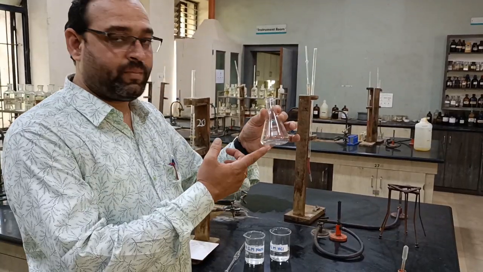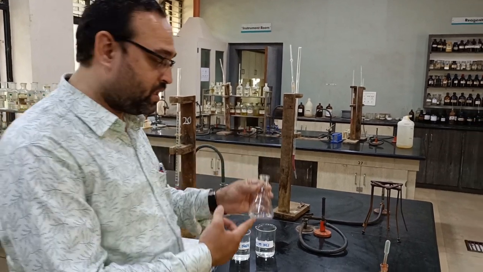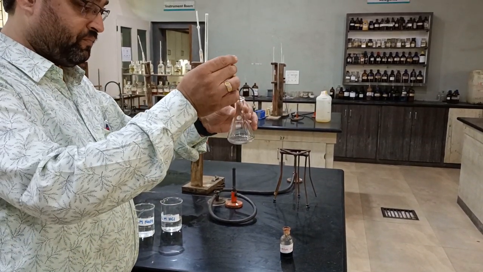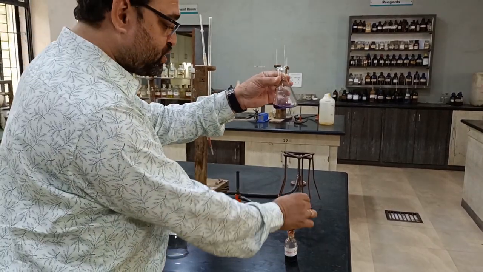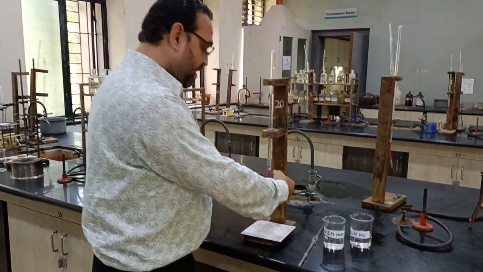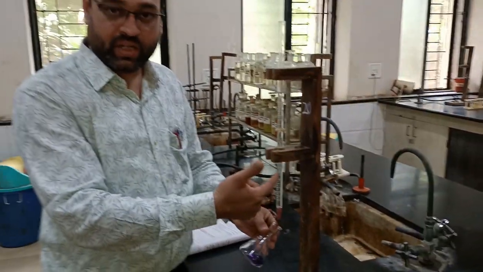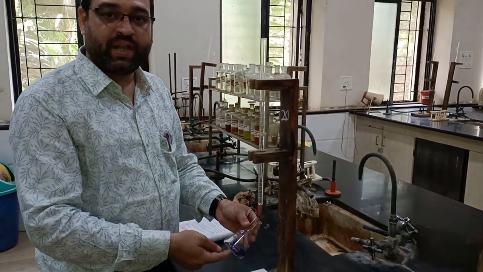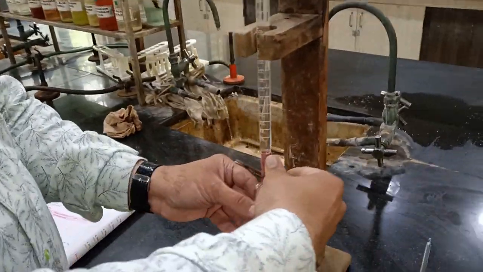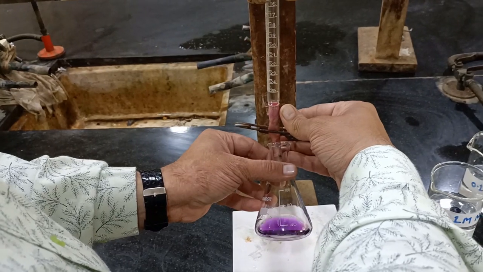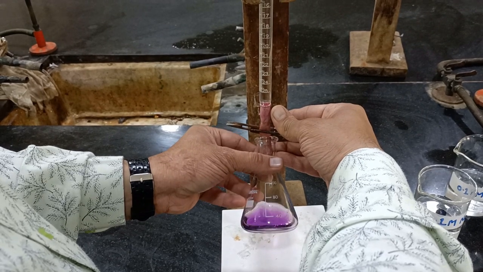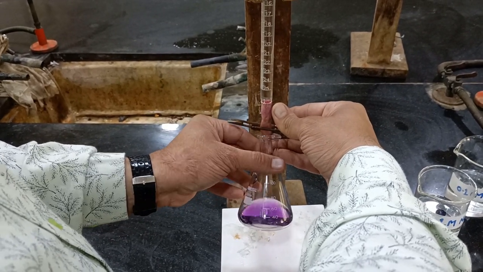After taking the 10 ml 0.1 molar NaOH solution, I add a few drops of universal indicator here. The color changes to violet. Let's start the experiment here. The HCl solution is added drop by drop to the conical flask. I add it by drop addition and shake the solution in the conical flask. You see it. I add the solution drop by drop and shake it.